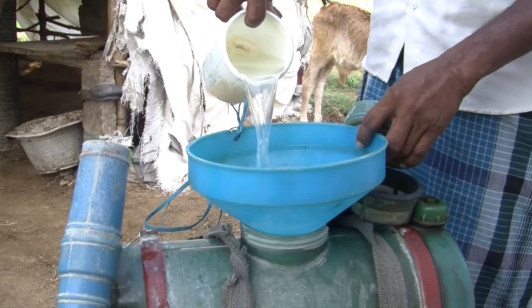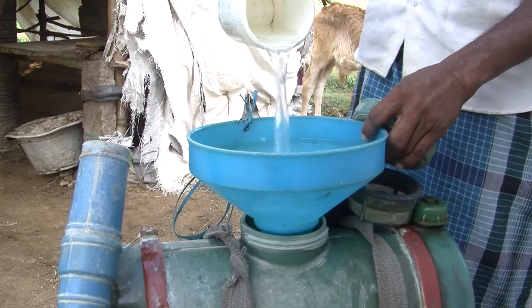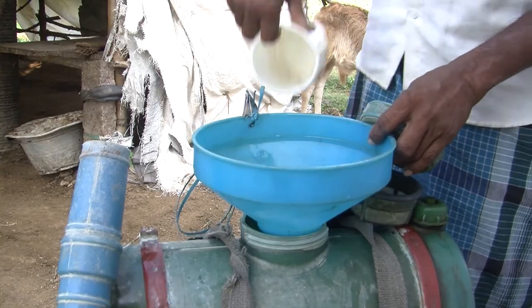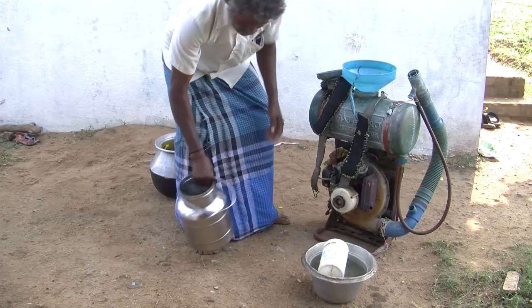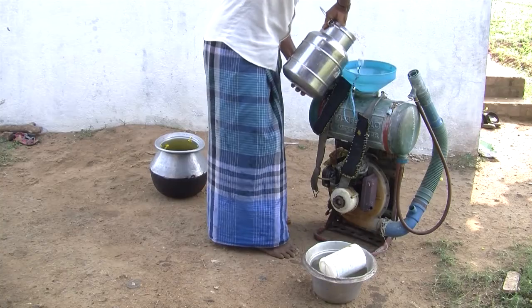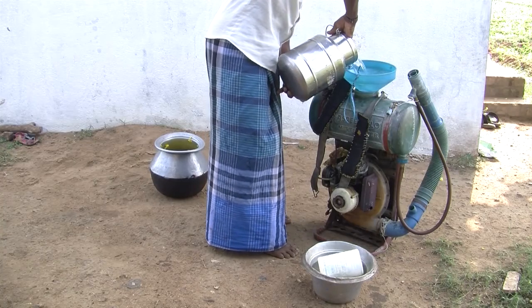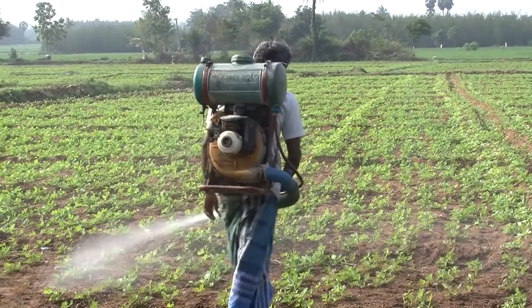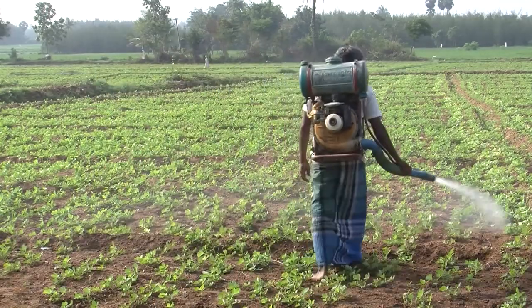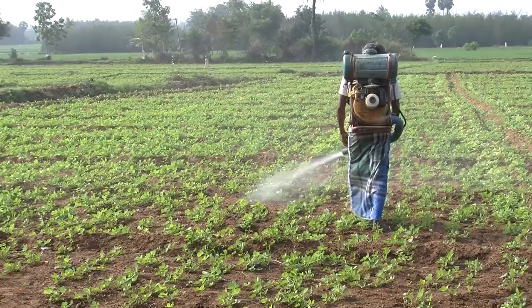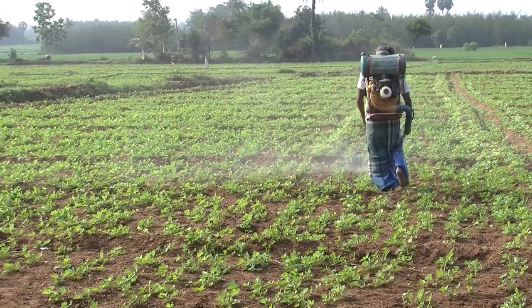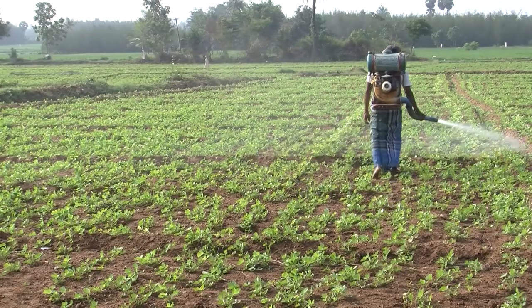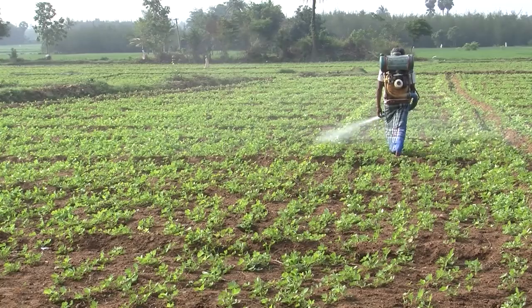Dissolve 1 liter of clear marigold extract with 12 liters of water in a sprayer tank. For 1 hectare, you need to spray 25 tanks. Spray this extract onto the crop after observing the disease symptoms and again 10 days later. Spraying the marigold extract prevents the disease from spreading to healthy plants.